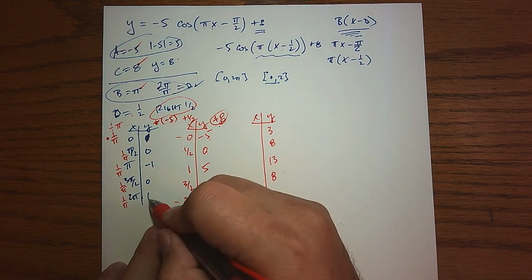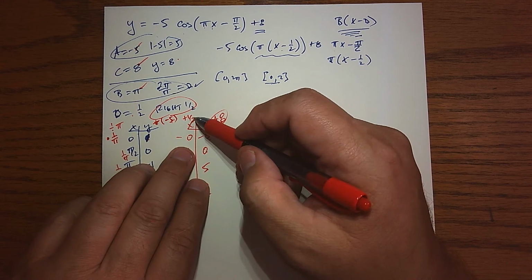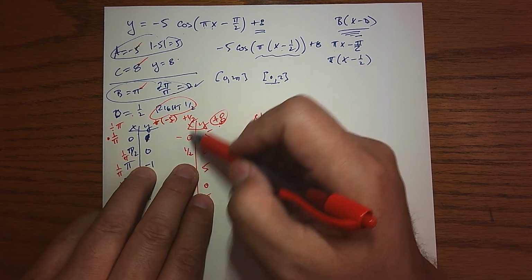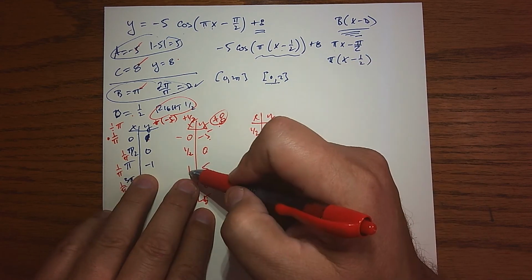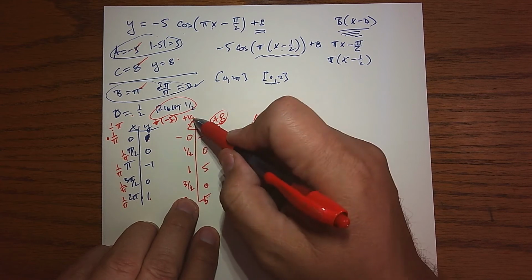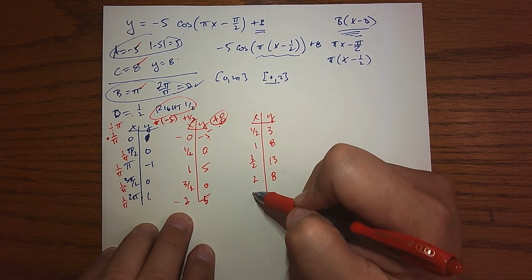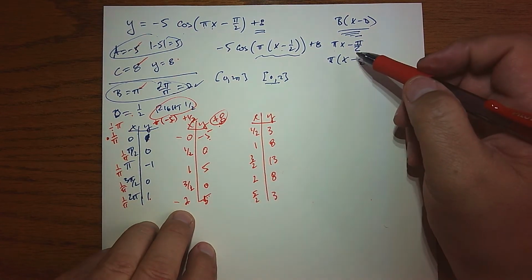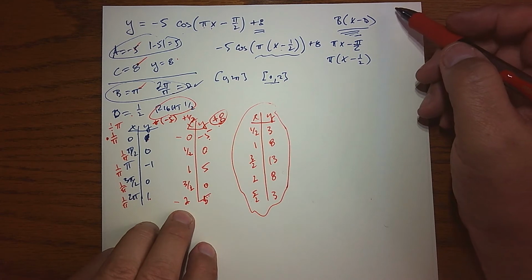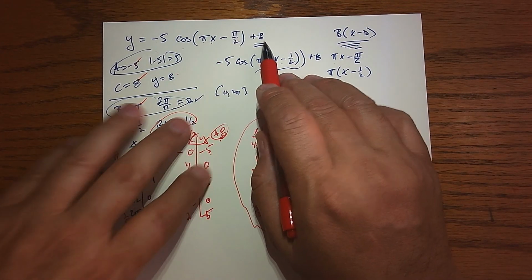So 1 times -5 was -5, I just wrote down 1. Here we're going to add 1/2 to everything. So 0 plus 1/2 is 1/2. 1/2 plus 1/2 is 1. 1 plus 1/2 is 3/2. 3/2 plus 1/2 is 4/2 or 2. 2 plus 1/2 is basically 5/2. And so there is the data that we need to plot one cycle of this crazy cosine.